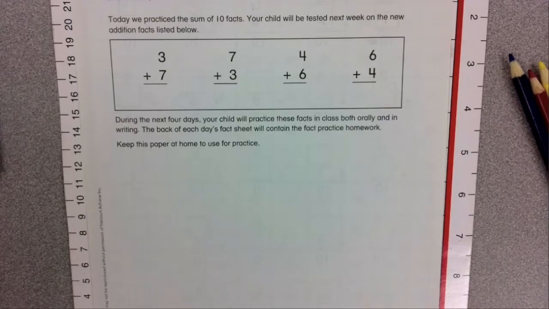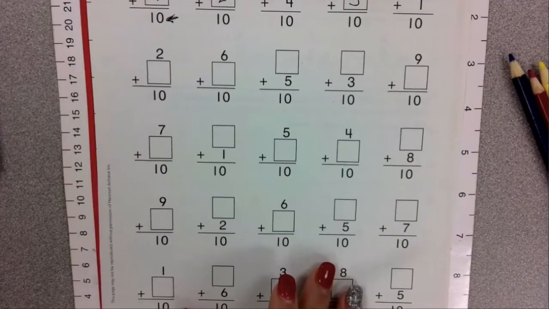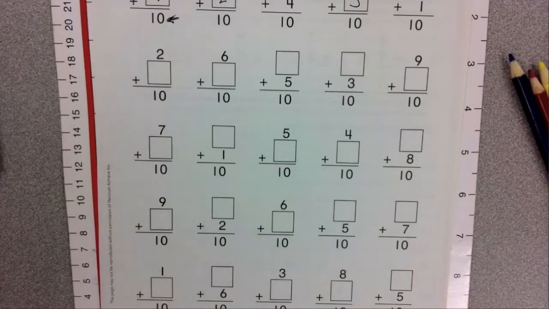So make sure over the next couple of days that you are practicing them. Practice them in writing, practice them by just saying them. The more that you do that, the easier it'll be for you. When you're done with the sheet, it can stay at home for you to practice your facts throughout the week.